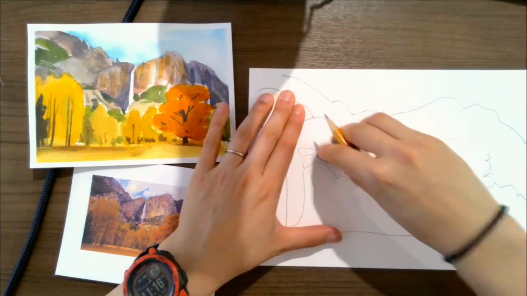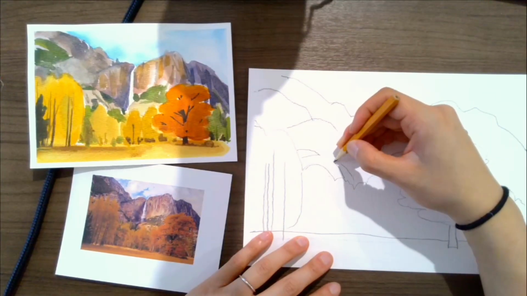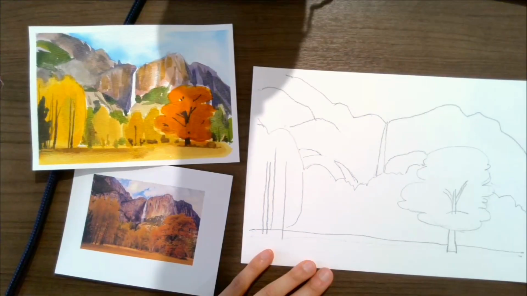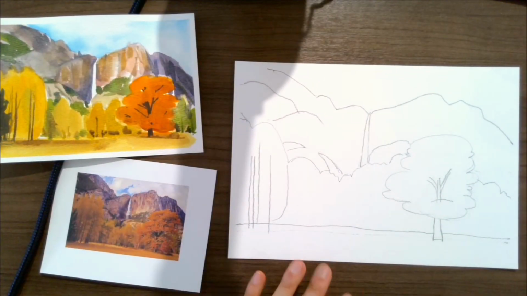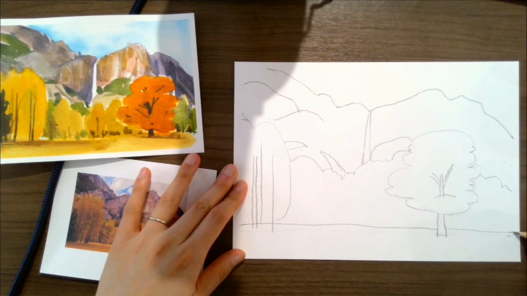I don't want to do a lot of these details because at a certain point it might get kind of confusing. I just want to block out some main spots. And then next we can move on to the watercolor.